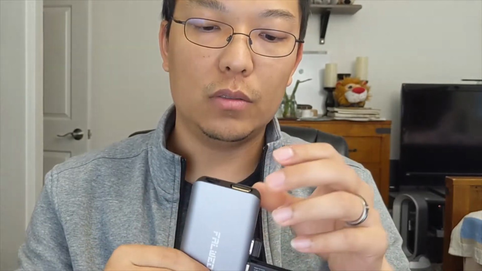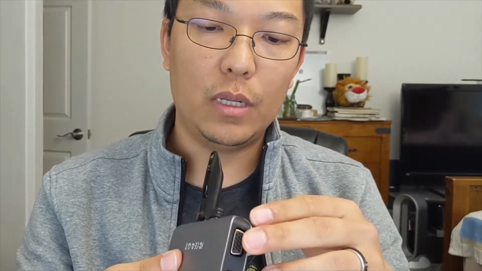So I have this USB-C hub, which I bought for other computers before. One side has USB-C, the other side has a few USB-A ports, and also a memory SD card port, a VGA port, and an HDMI port. It's a very neat design.